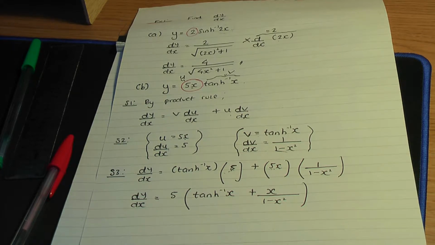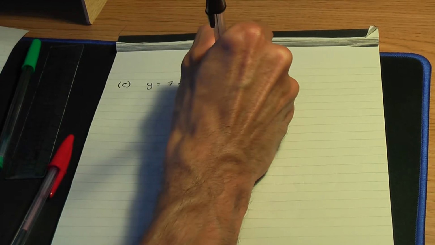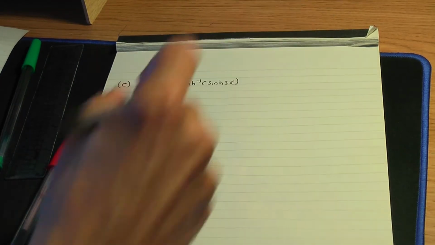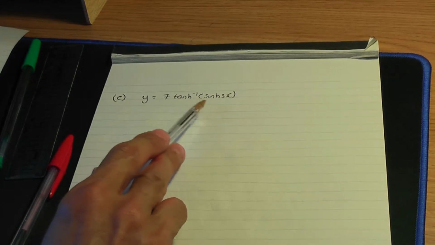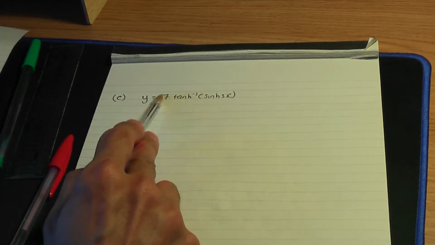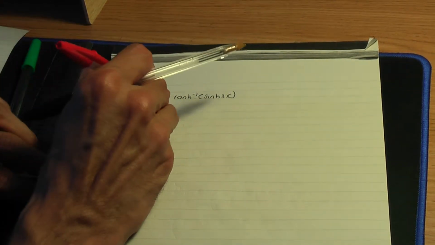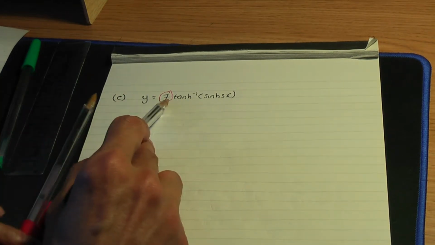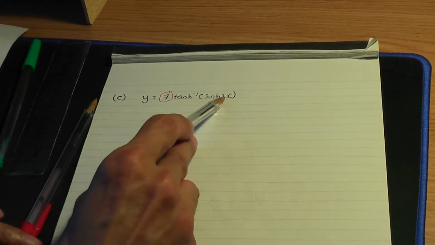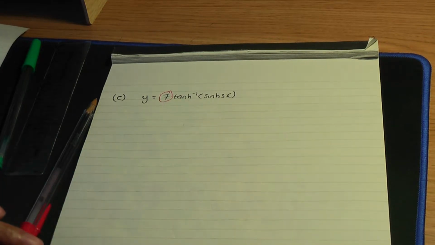Let's try another example on a fresh page, so part C. If y is equal to 7 inverse hyperbolic sine 3x, okay, so all of this is one function. Remember, the term in front of the inverse function is 7.